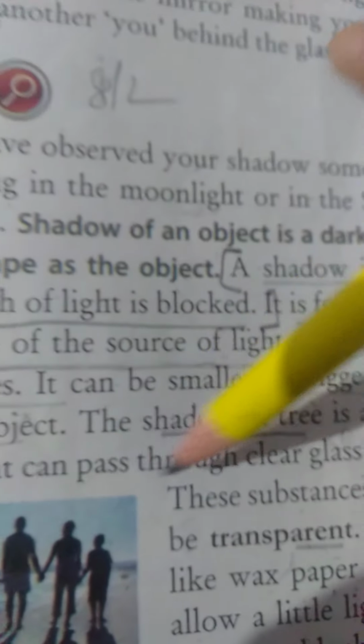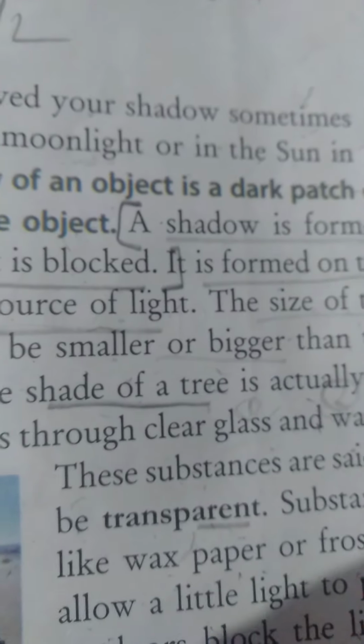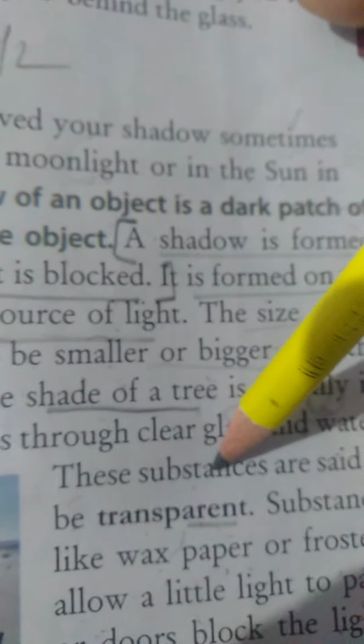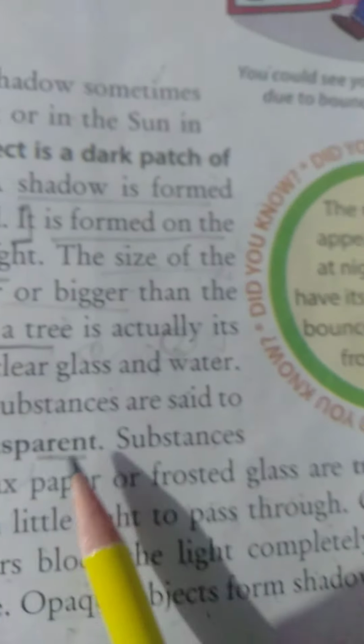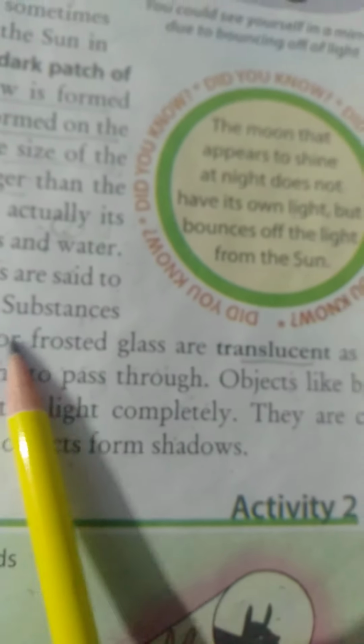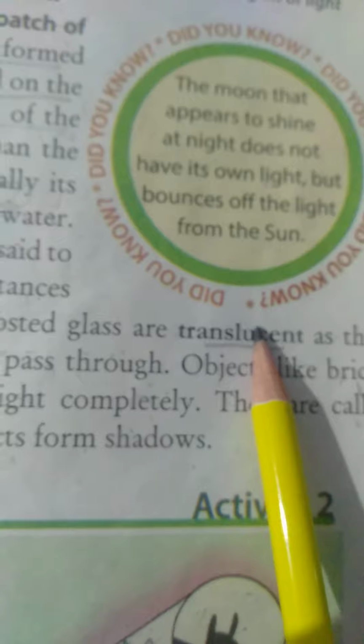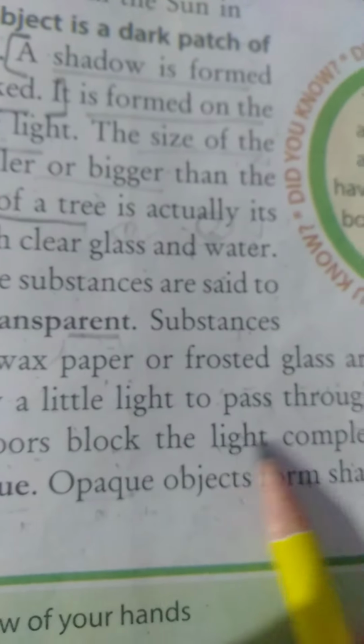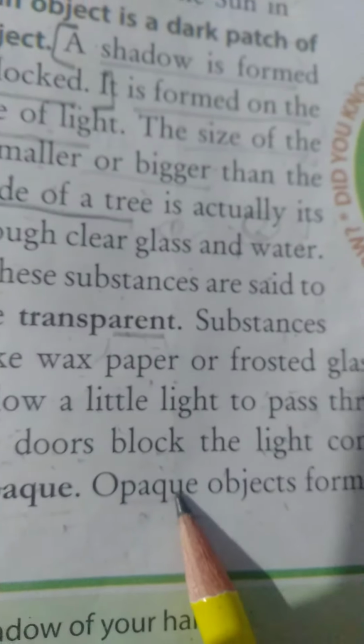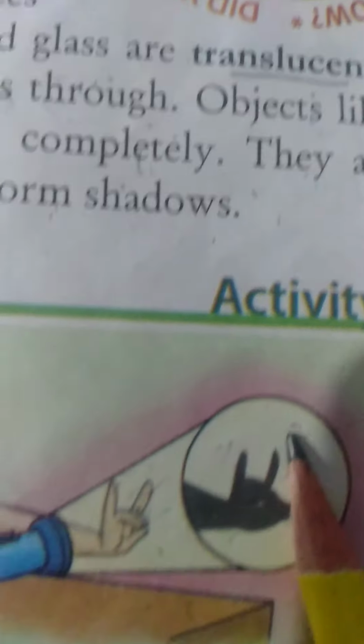Light can pass through clear glass and water. These substances are said to be transparent. Substances like wax, paper, or frosted glass are translucent as they allow a little light to pass through. Objects like bricks or doors block the light completely. They are called opaque. Opaque objects form shadows. This is your activity 2 they have given.